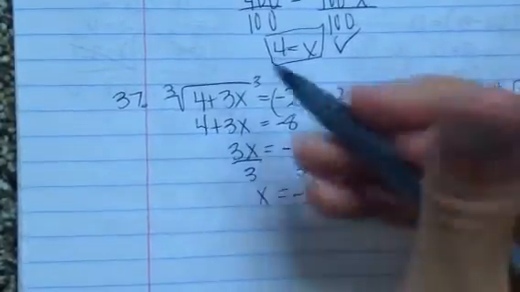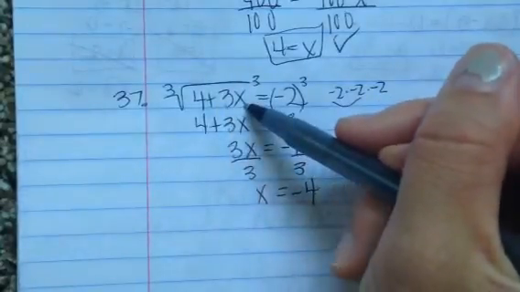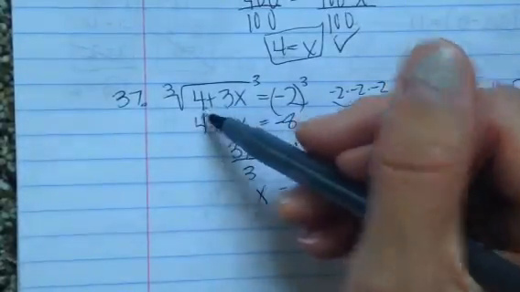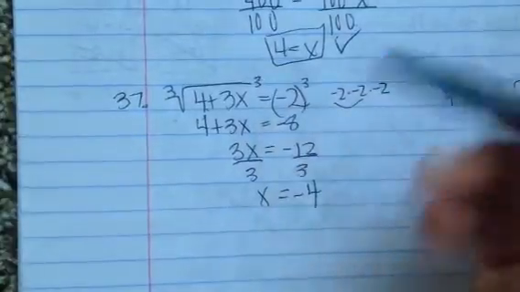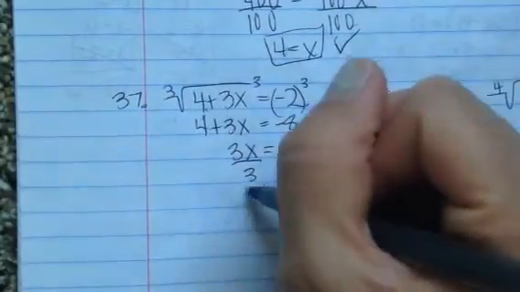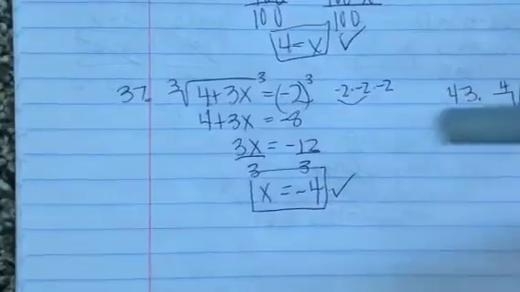And then we can check it. So 3 times negative 4 is negative 12. Plus 4 is negative 8. Cube root of negative 8, if you were to put that in your calculator, is indeed negative 2. So that one worked.